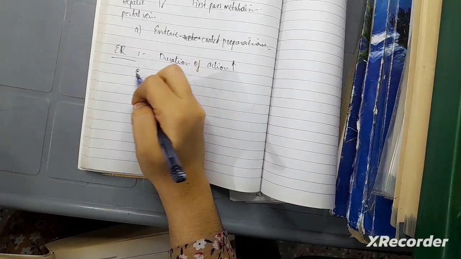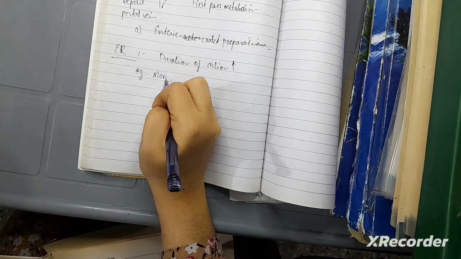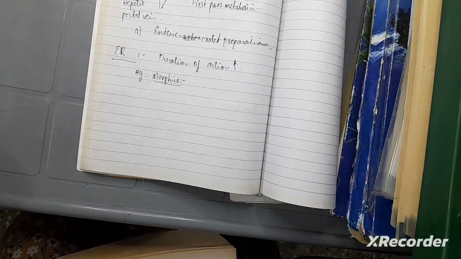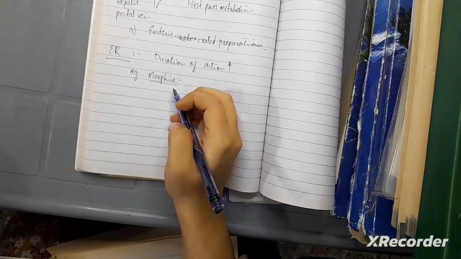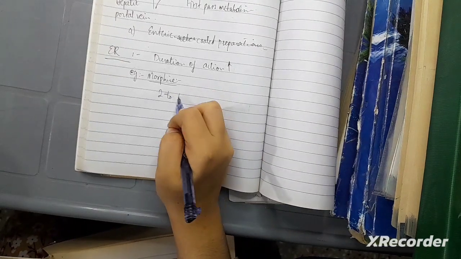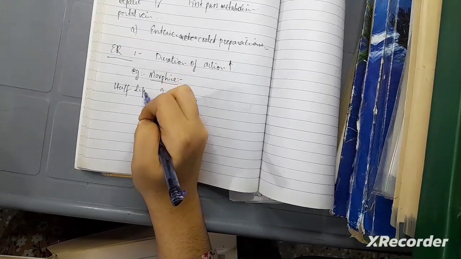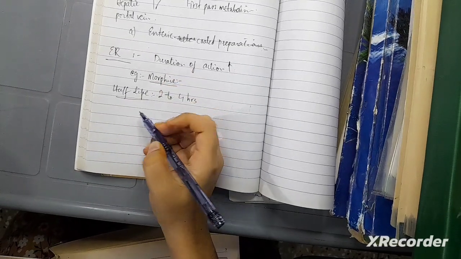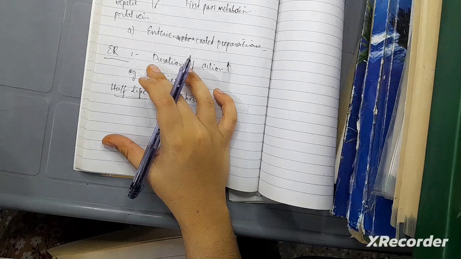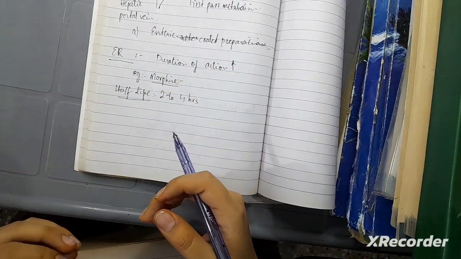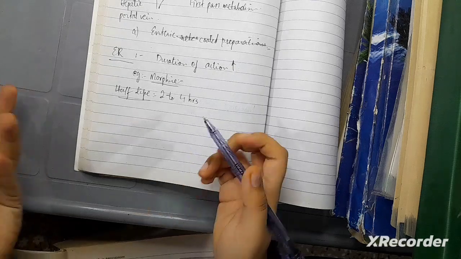This is basically used for morphine. You need to remember that this drug is used for morphine. Why? Because the half-life of morphine is 2 to 4 hours. What is the half-life of a drug? It means the time taken to make the quantity of the drug literally half. So this drug is being metabolized to half of its level.